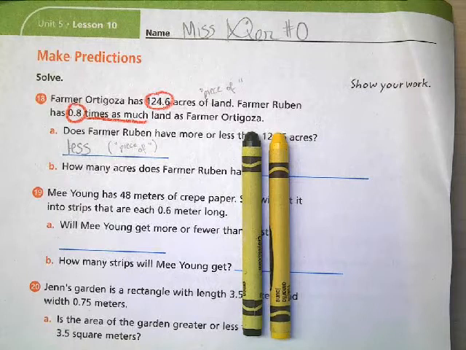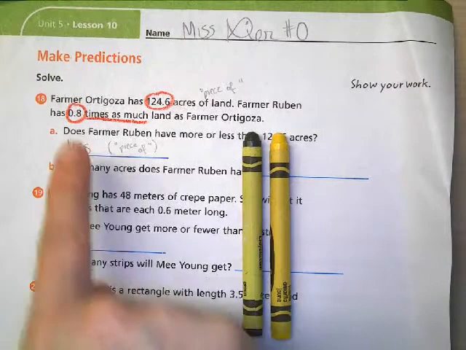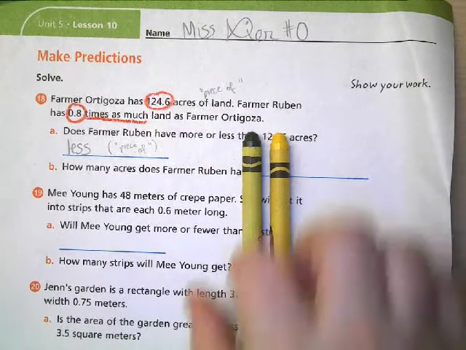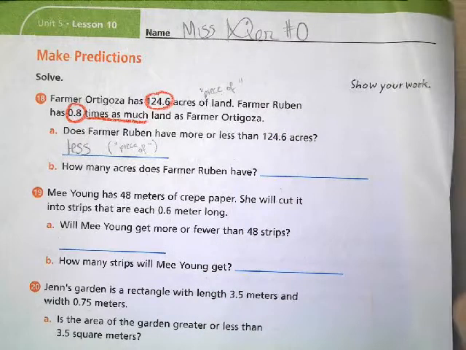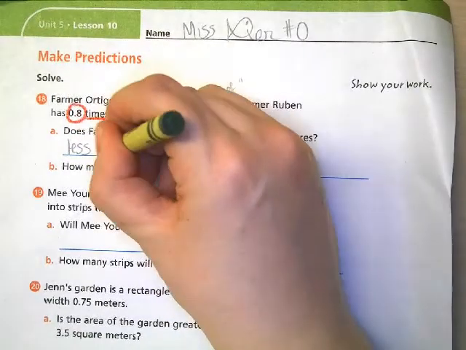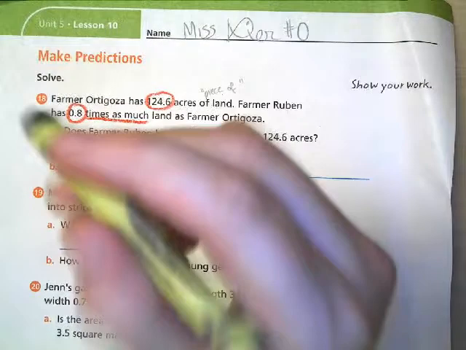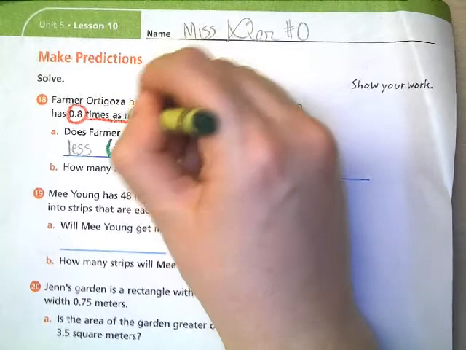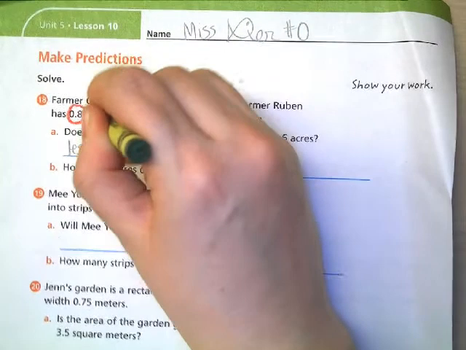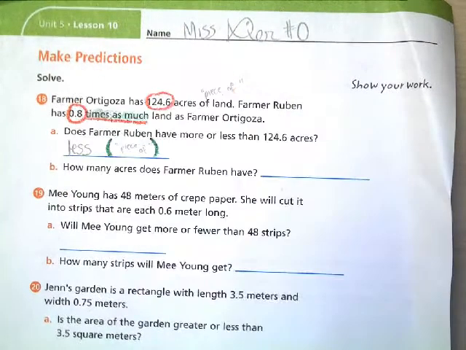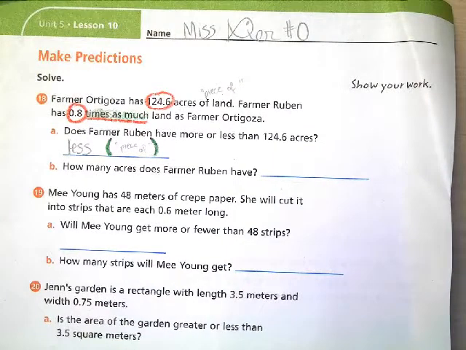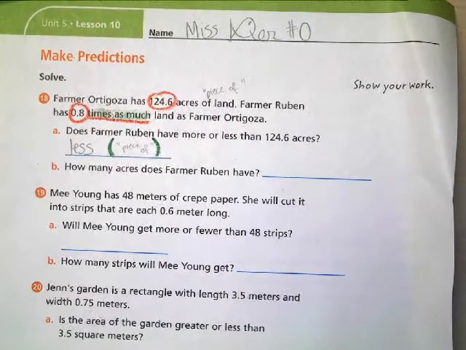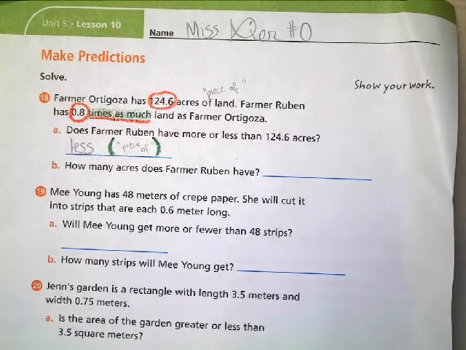So we need to decide, is this multiply? If it's multiplication, we're going to use green. If it is division, we're going to use yellow. Think about it. If I take a piece of it, the word of should tell you multiply. So we're going to put these in green, and I'm going to go back and highlight for multiplication what I saw to help me. Times as much.